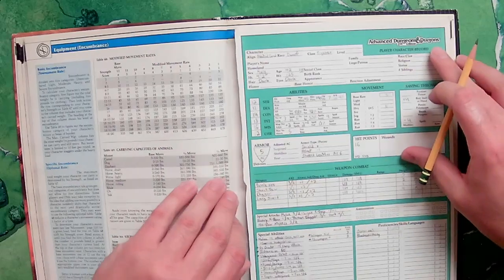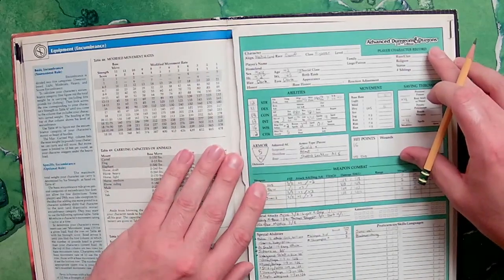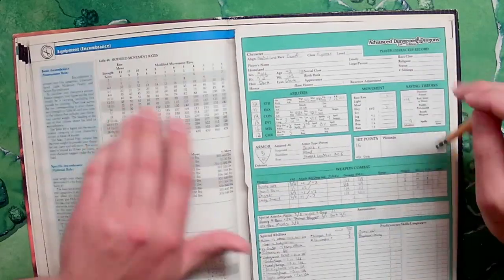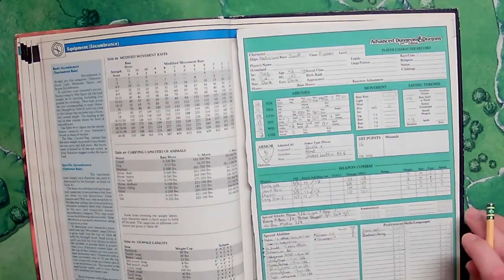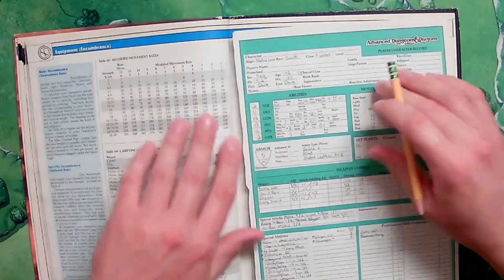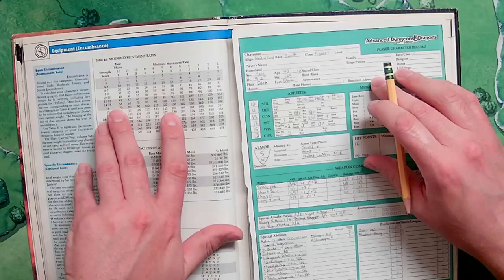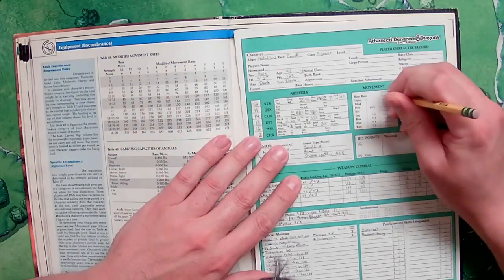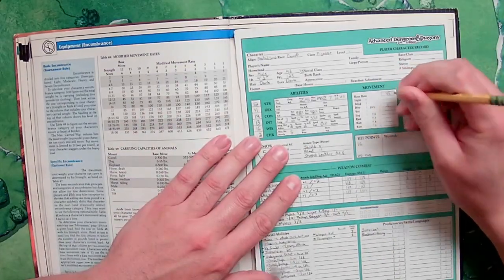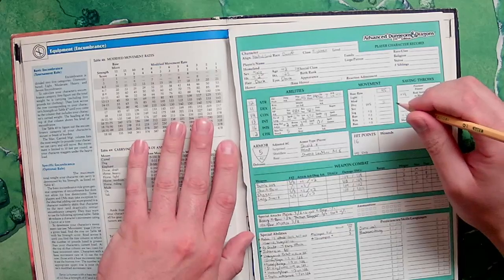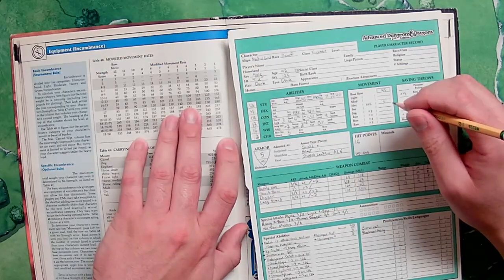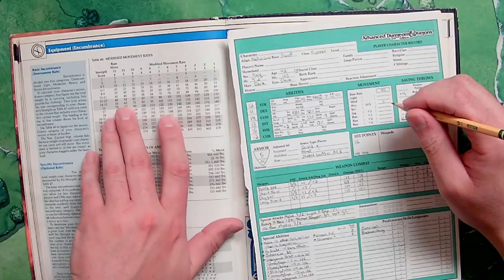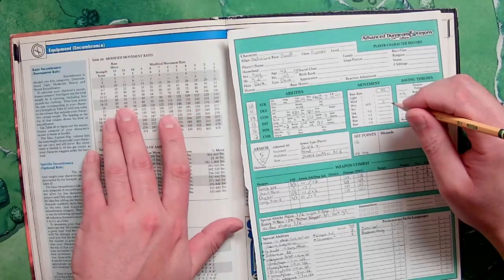Base move, modify move rate. Our base move, which I need to, oops, sorry about that, camera. My base rate of a strength of 12 is 45. But because we have all that pounds, base move is 45.